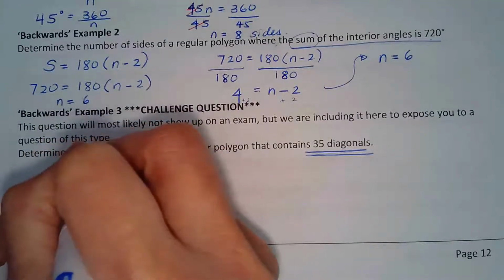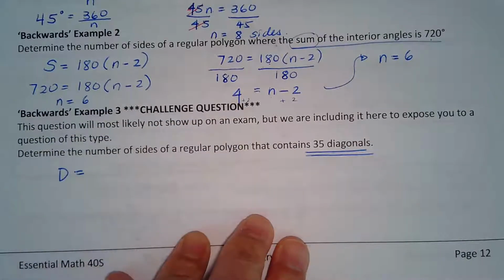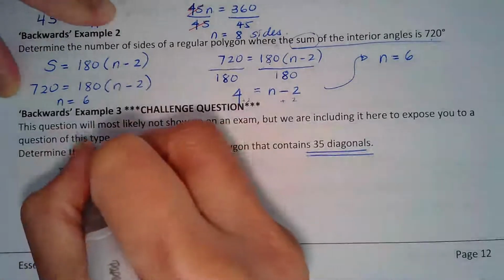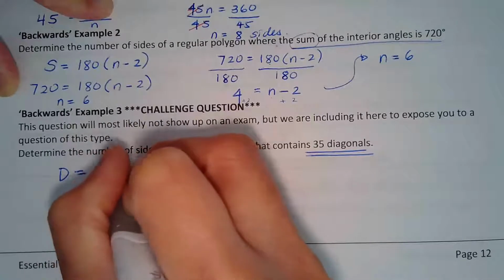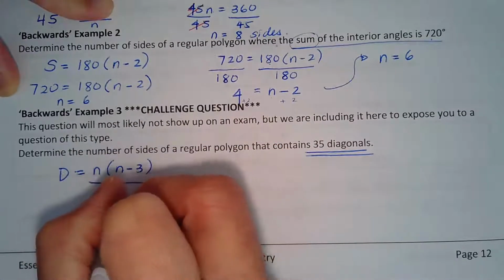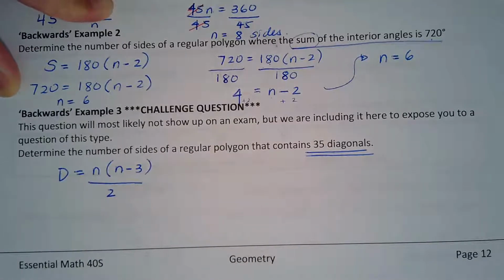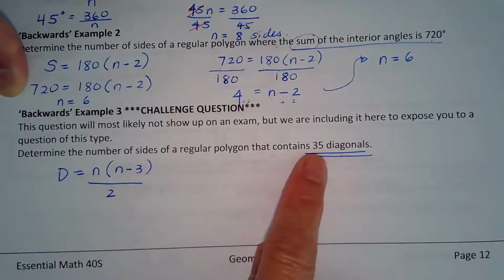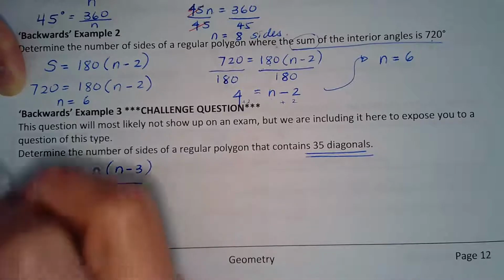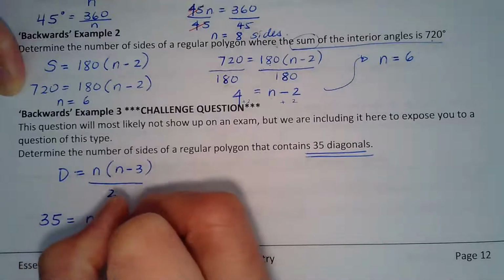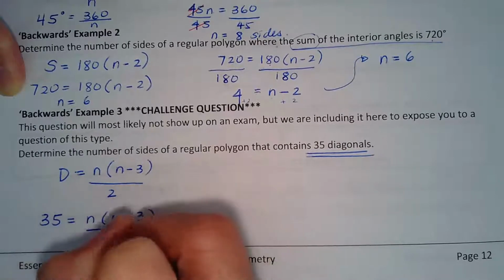Diagonals is equal to n. Okay, I have to take my notes here. My formula: n times n minus 3 divided by 2. Okay. So how can we do this part in here? And 35 for diagonals. Well, they're giving us 35 there. So 35 is equal to n times n minus 3 divided by 2.